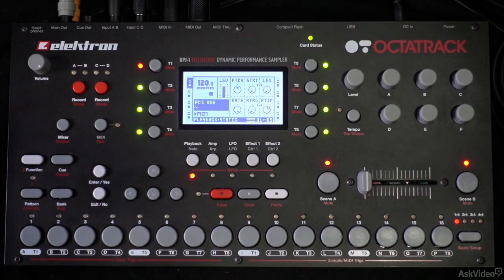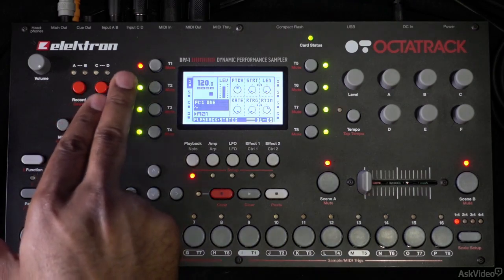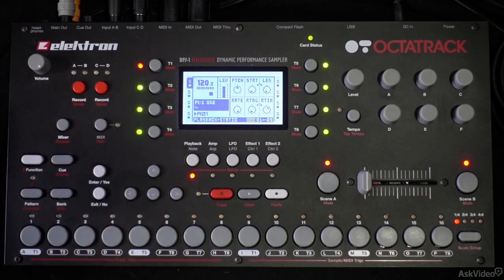But again, nothing is loaded right now. And if I want to be able to play any audio with the Octatrack, I need to make sure that each track has the proper track machine to do what it is that I want to do. So we're going to learn about the different track machines, how they can be utilized, and then from there we'll start diving into actually learning how to produce with this thing.